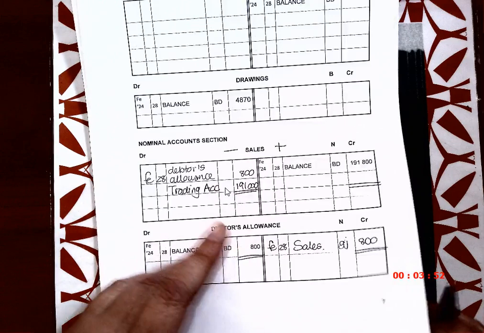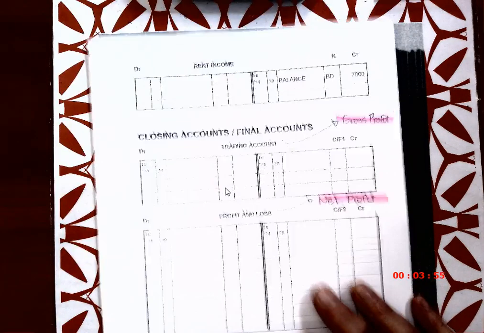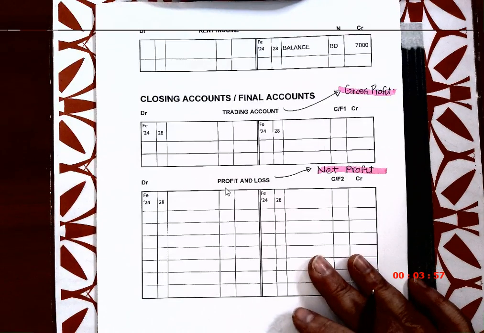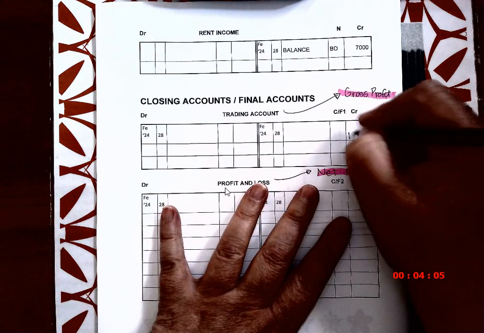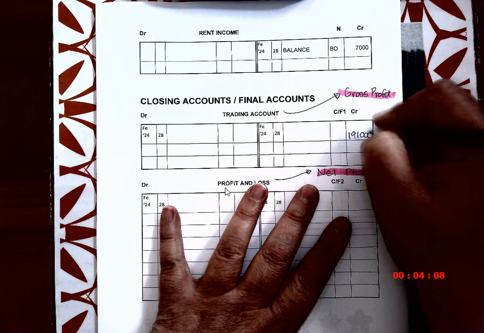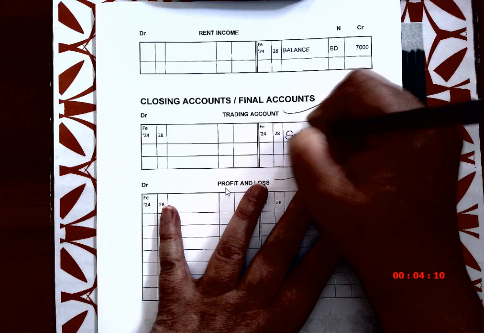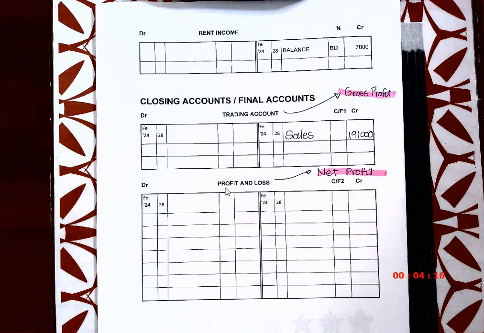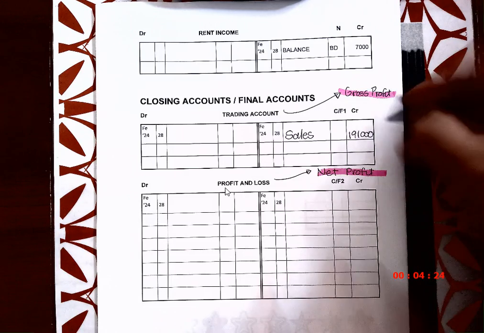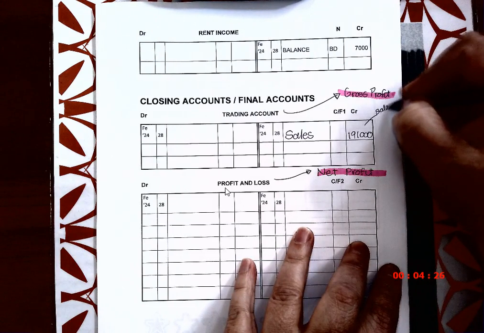So now when I go to the trading account, what side am I going to write? Debit or credit? Credit, because I debited sales. So now I'm going to say credit side sales. And you agree with me that 191 is the sales minus the debtors allowance. So if in an exam I only ask you to do the trading account, you know that this amount here is the sales less the debtors allowance.